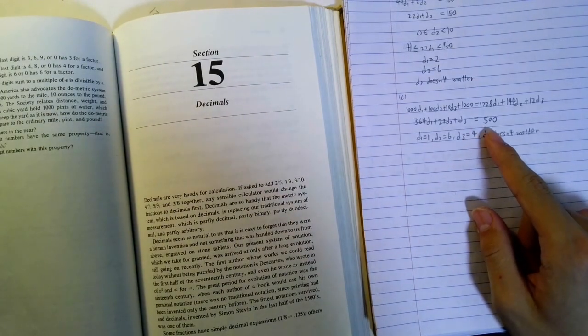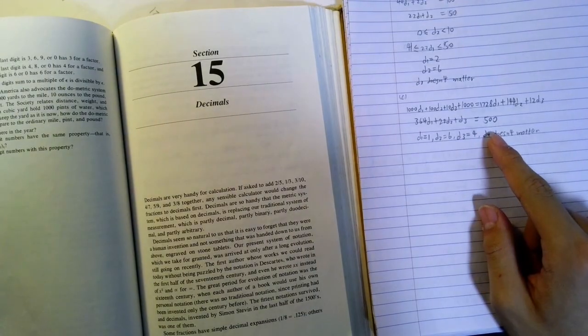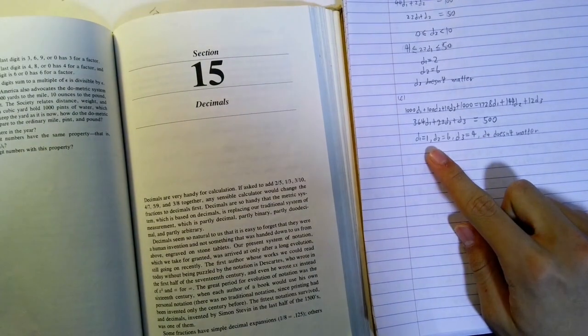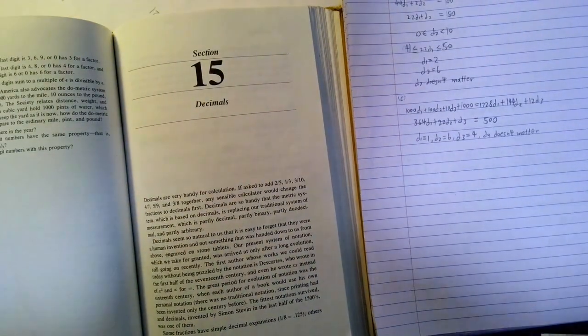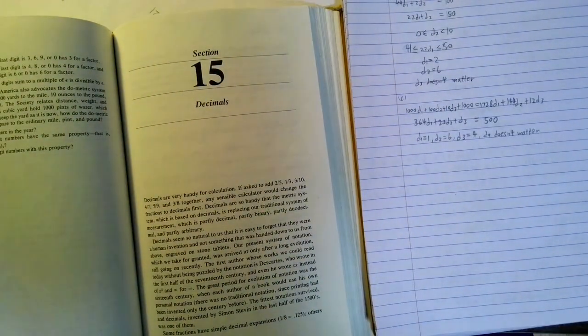And similarly, this is the answer for part C. The first digit equals 1, the second digit 6, and the third digit 4. And the last digit doesn't matter.